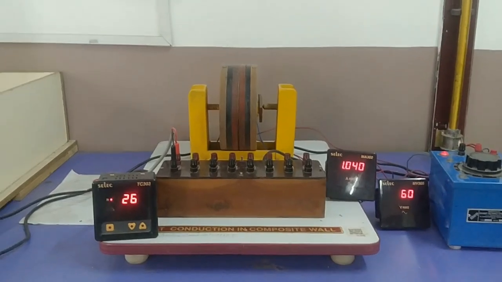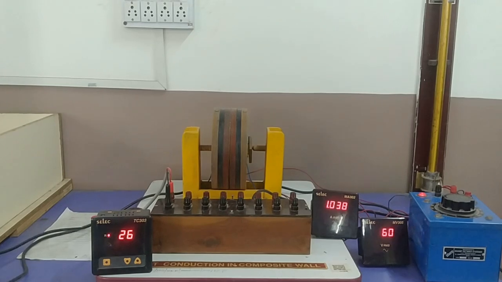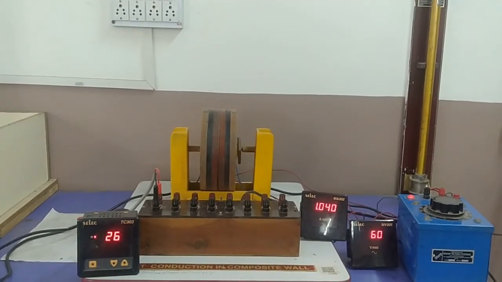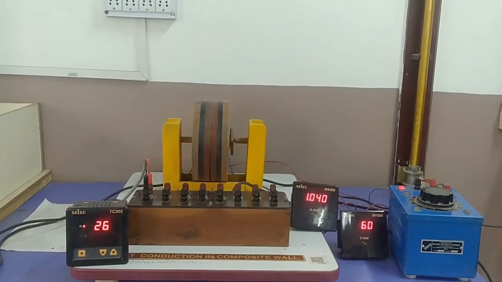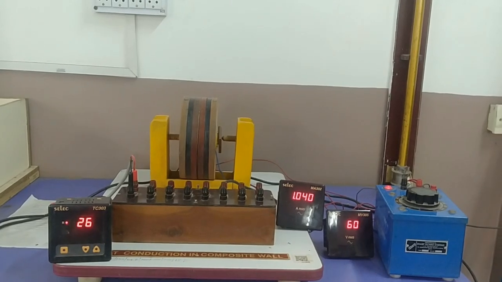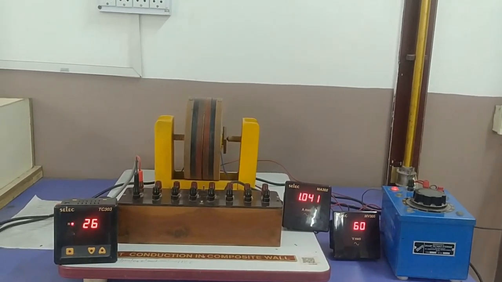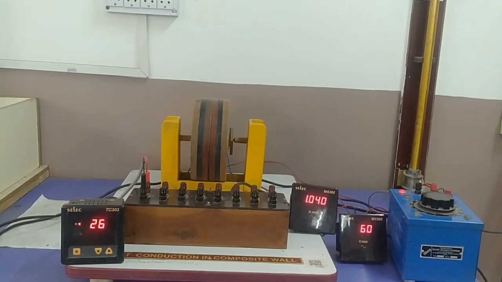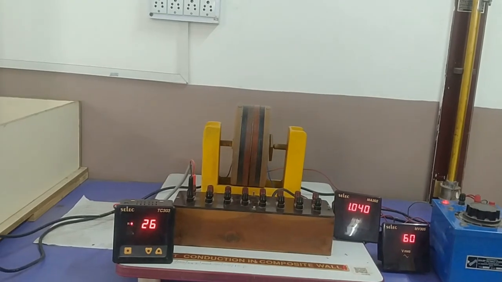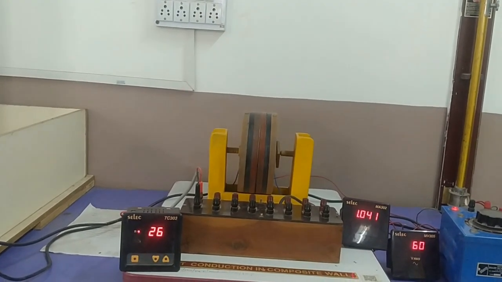So hello students, this is experiment number 2. Here, thermal conduction in a composite wall. Here you can see first a dimmerstat to vary the voltage, and a voltmeter is connected. Then the voltmeter and ammeter are connected with the heater coil, and then a thermal indicator is there to observe the various temperatures.